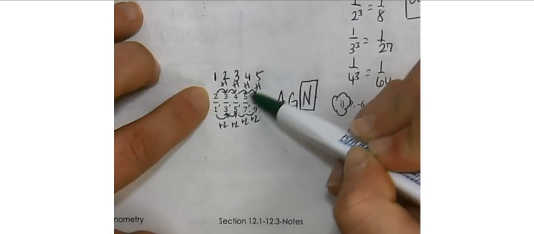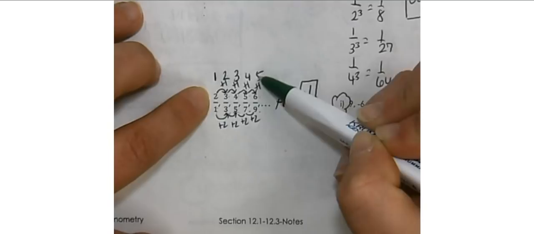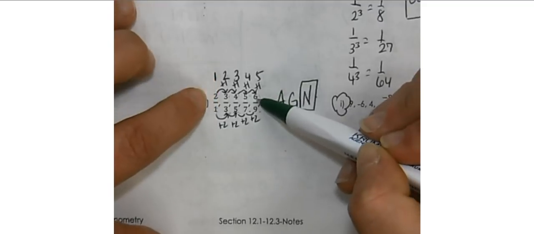Okay, so I can see that for my numerator, I go from 1 to 2, 2 to 3, 3 to 4, 4 to 5, 5 to 6. It appears as if I'm taking my position and adding 1 to it in order to come up with my numerator.